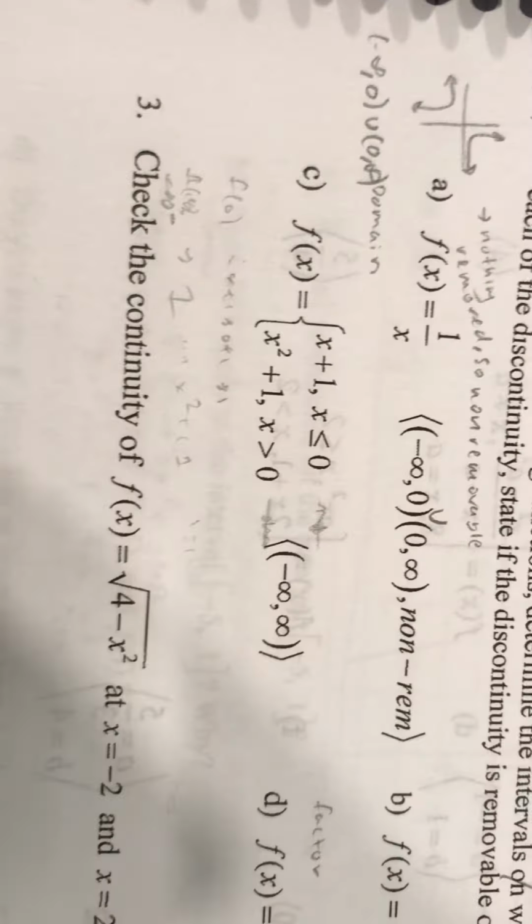Let's look at this one, for example, C. So you have f of x, and then your function x plus 1. Okay, so for this one, we can draw our little number line, so 0, and then closed circle, less than, and then this one, number line 0, open circle, greater than.